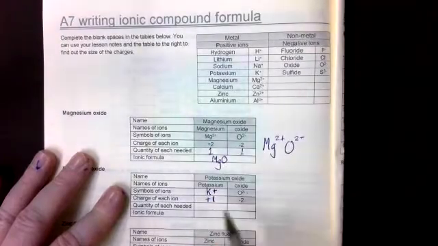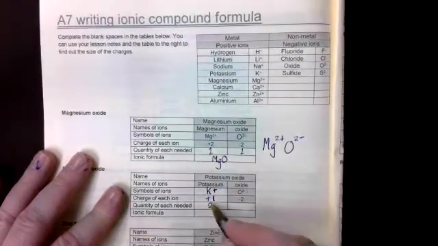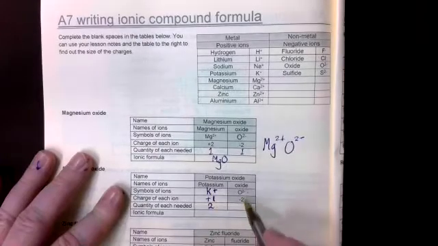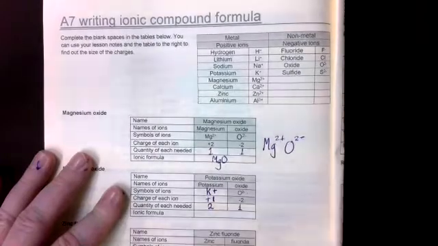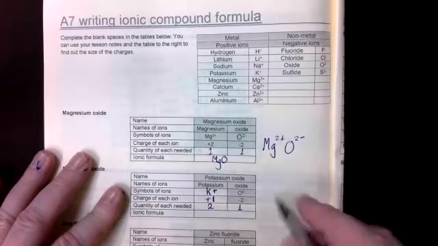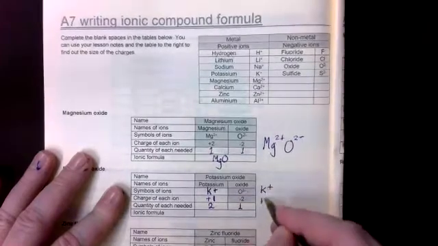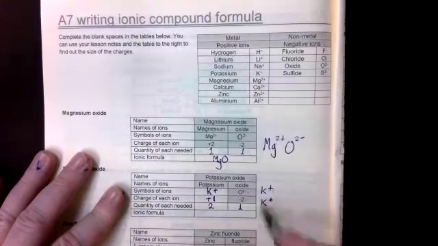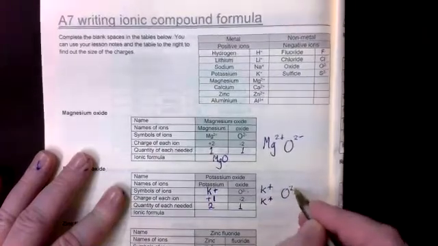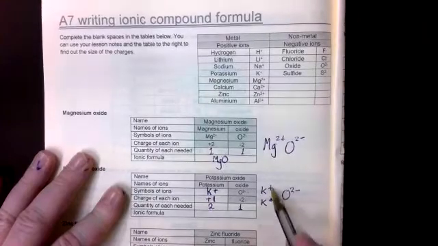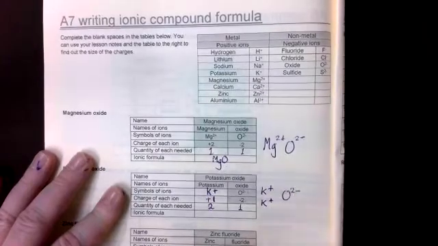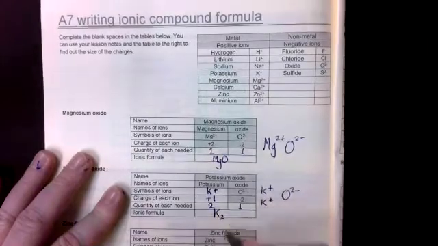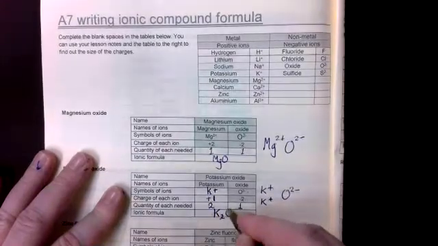That means I'm going to need 2 potassium ions, each with a 1 plus charge, in order to cancel out one oxide ion with its O2 minus charge. So I'm going to need this, those two, because each one has 1 plus, that's now giving us 2 plus to the O2 minus. So these two together will cancel out that 2 minus. So we end up with K2, and we write it down here, O. Okay?